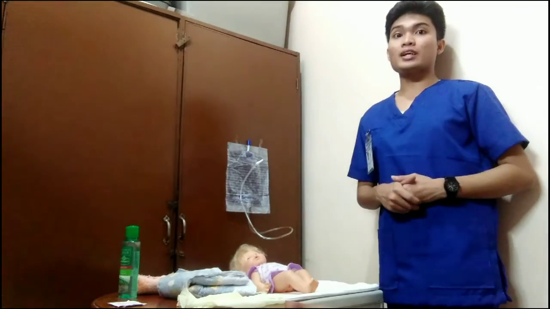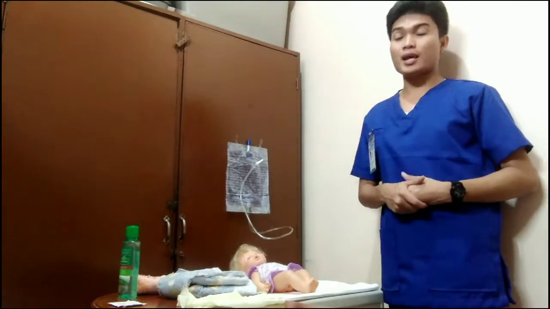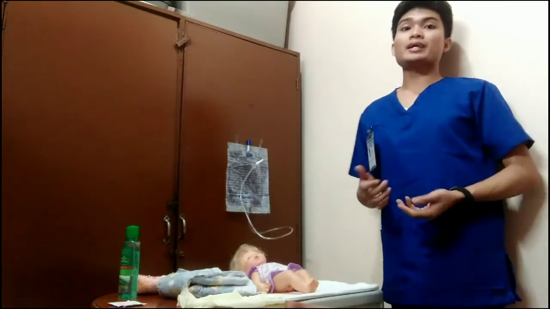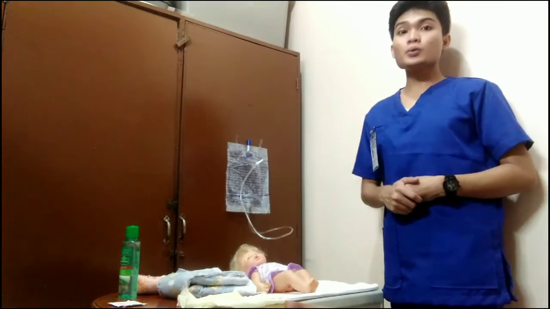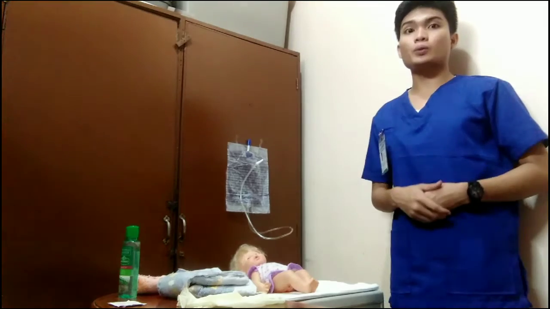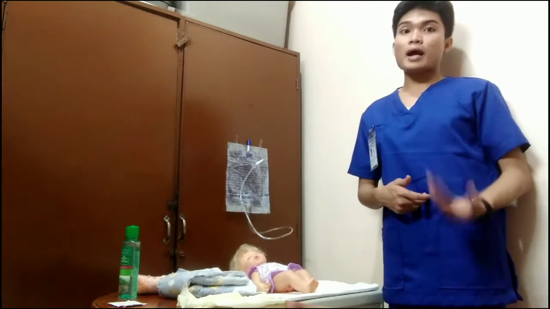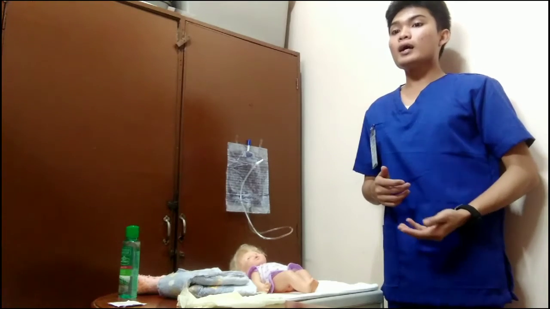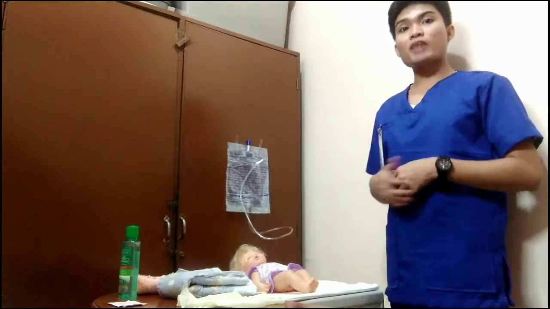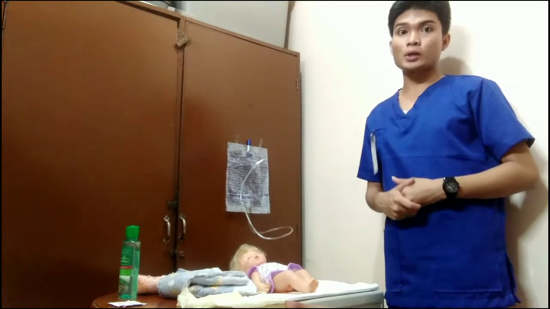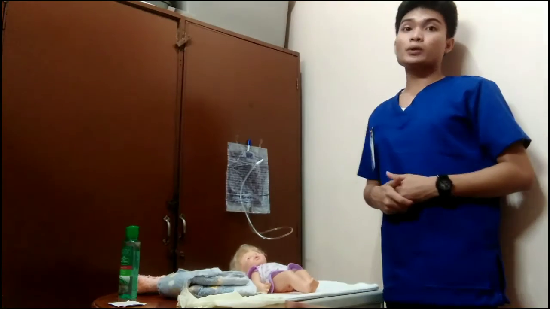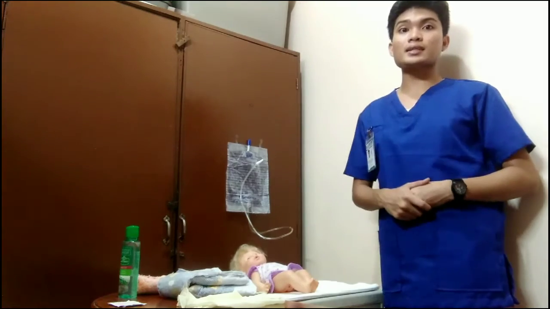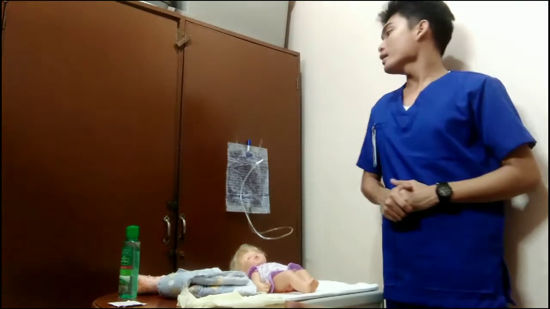Our client complained that she is having a hard time defecating. That is why the doctor ordered a cleansing enema for the client, specifically using a hypotonic solution. When we speak of a hypotonic solution, we are administering an enema at a usual dose of 500 to 1,000 milliliters using normal saline. A hypotonic solution distends the colon, stimulates peristalsis, and softens the feces.